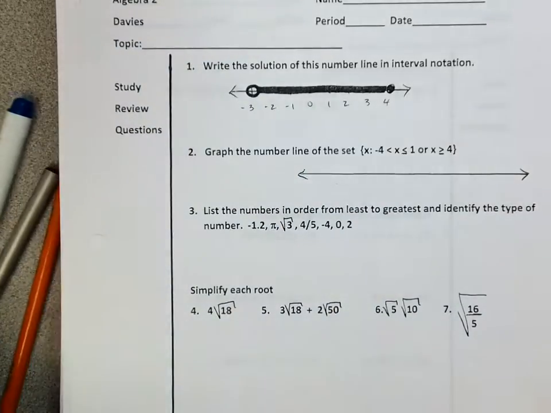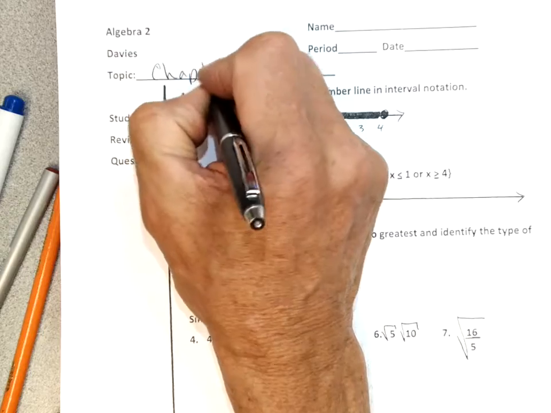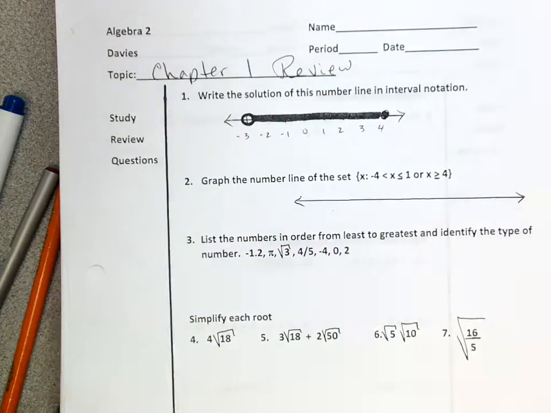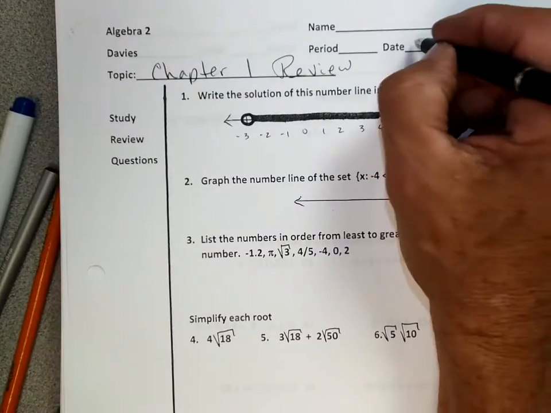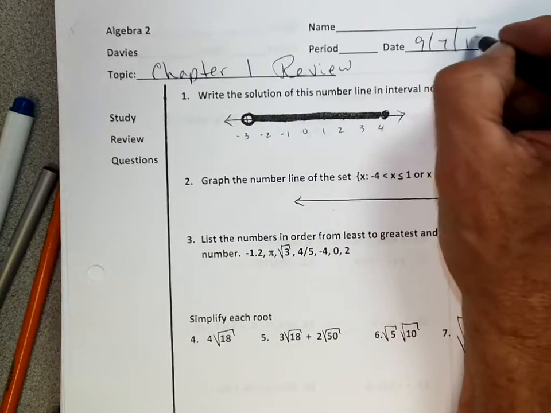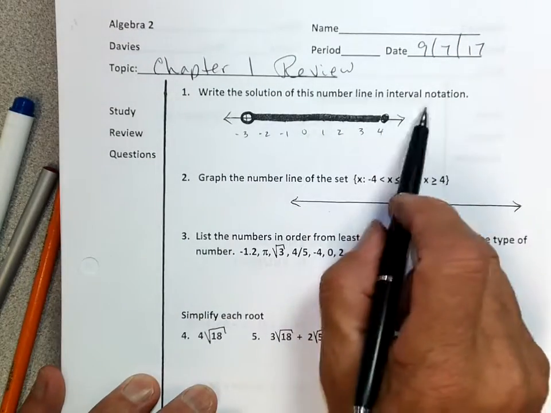Okay, today's topic is basically chapter 1 review. That's what we do. We're going to do chapter 1 review. Let's see, what is it? 9, 7, 17. Okay, so write the solution of this number line in interval notation.